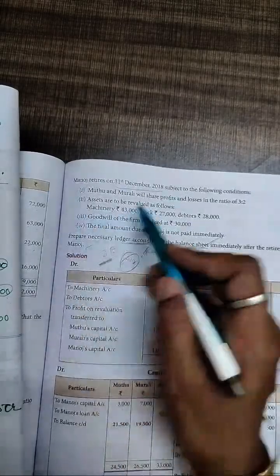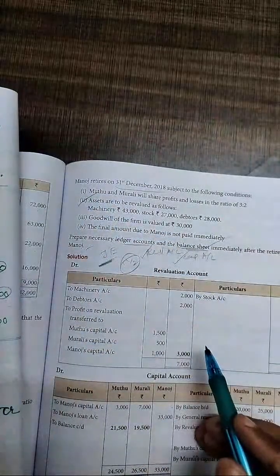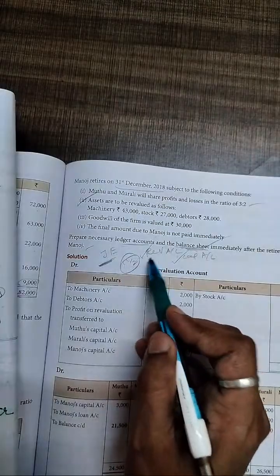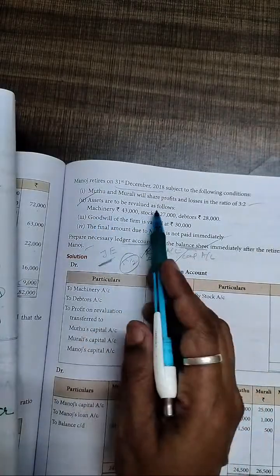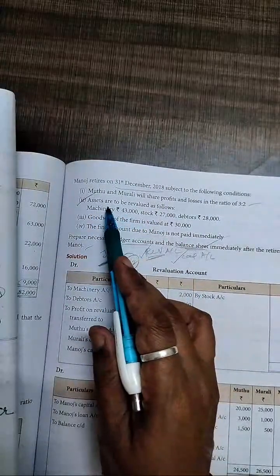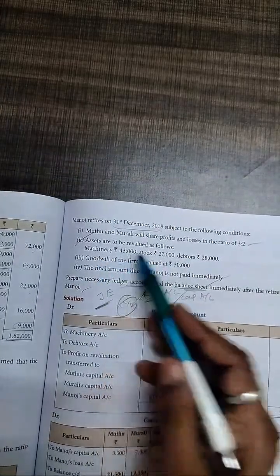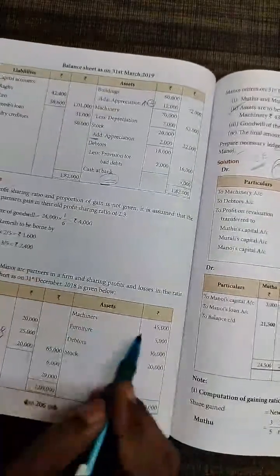So let's come to the second adjustment. Before going to the first adjustment for preparing the revaluation account, let's take the second adjustment. Assets are to be revalued as follows. Machinery 43,000 rupees. So what is the machinery value given in the question? The machinery value in the balance sheet is 45,000 rupees.